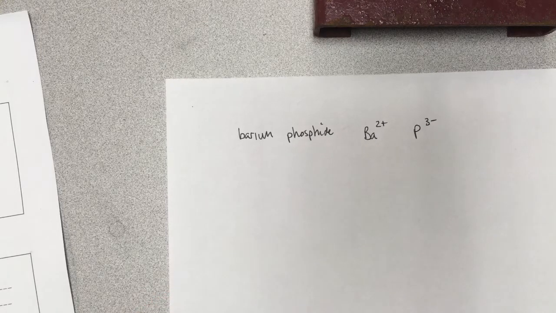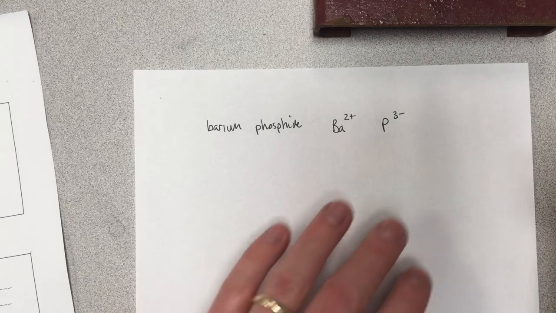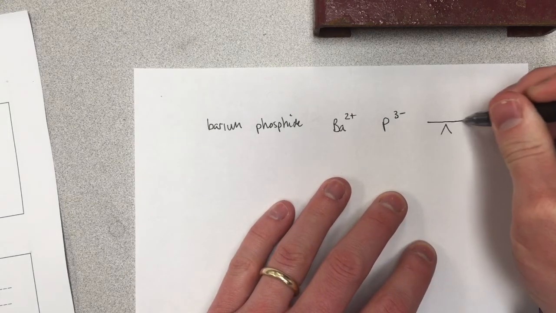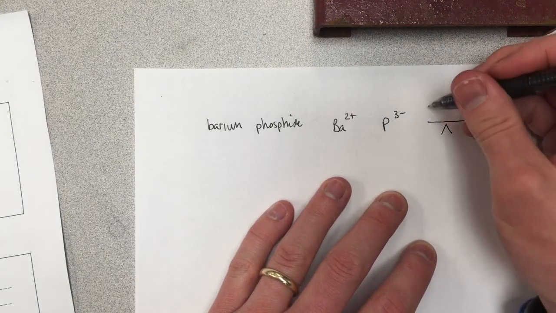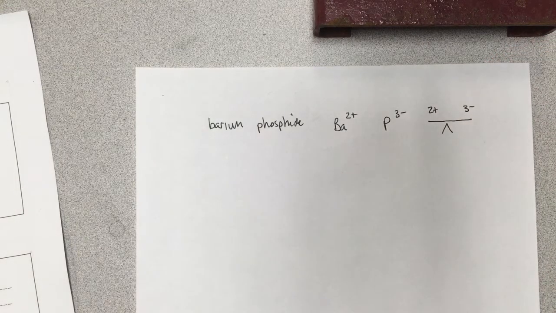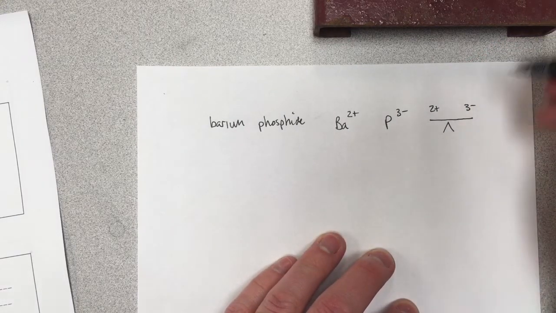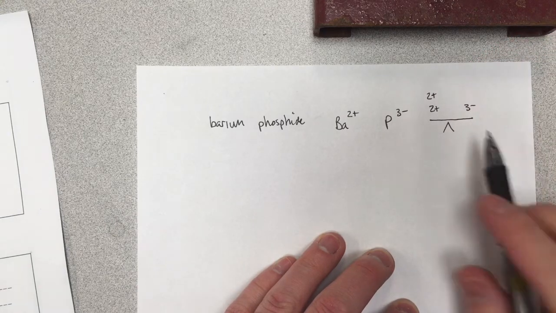And so what we need to do, we need to figure out what ratio these combine in so that they balance out, so that they're neutral. So one way that you could think about that is with a teeter-totter. And we can add 2 plus charges and 3 minus charges. We need to have enough of each of them so that both sides of the scale balance out. Right now I would have more negative than positive, so I would want to have another 2 plus.